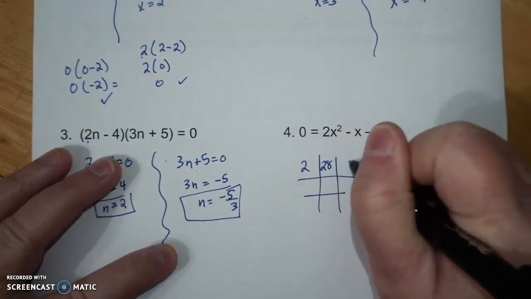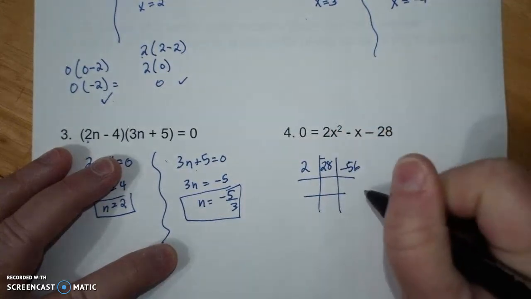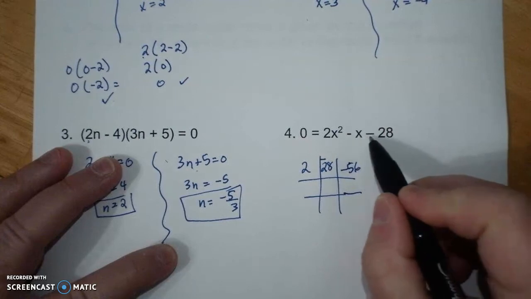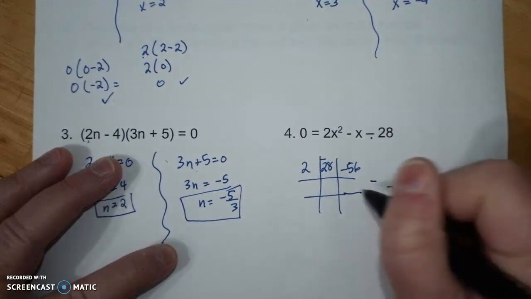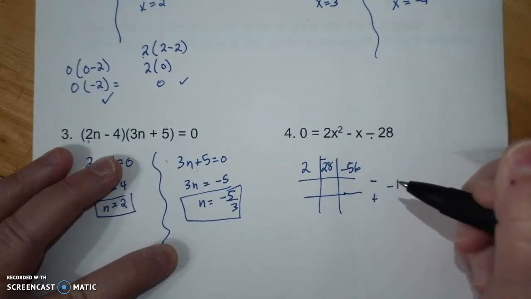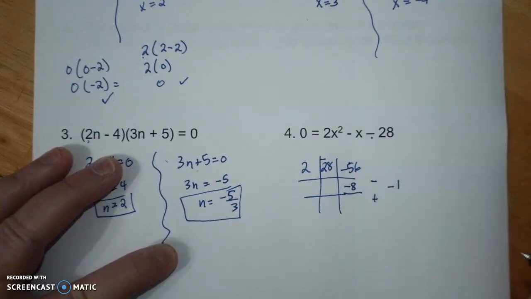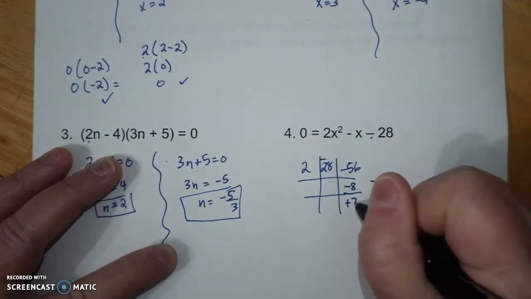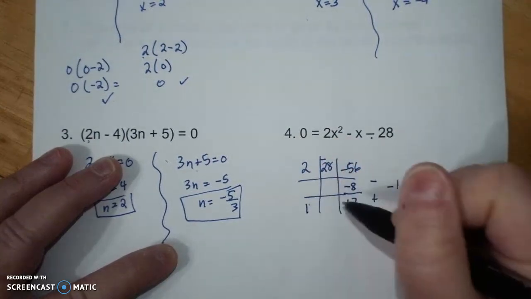Negative 56, the signs are different, minus and plus, negative 8 and positive 7, and the only thing that goes into 2 and 7 is 1.